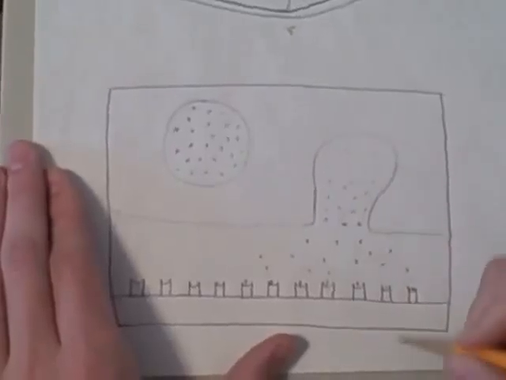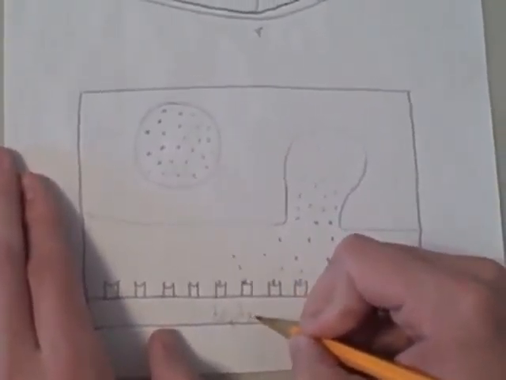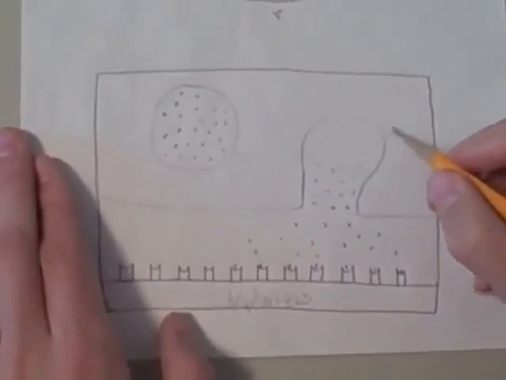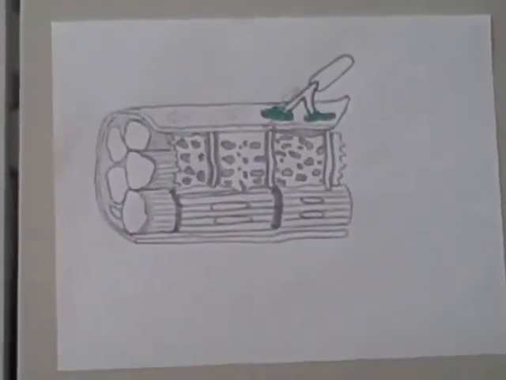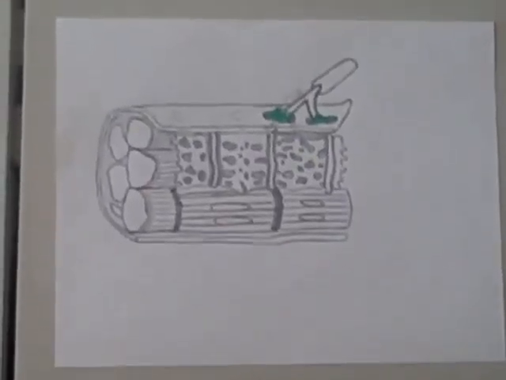The motor end plate depolarizes and action potential moves along the sarcoplasm. The impulse travels to the neuromuscular junction, colored green.